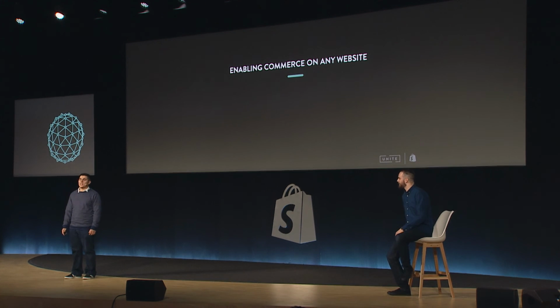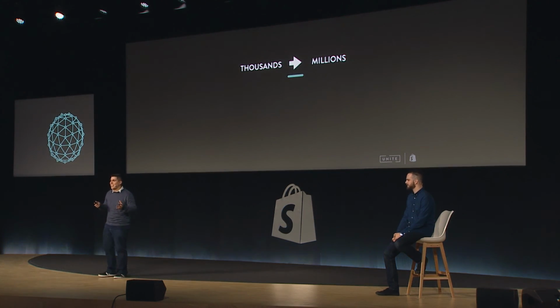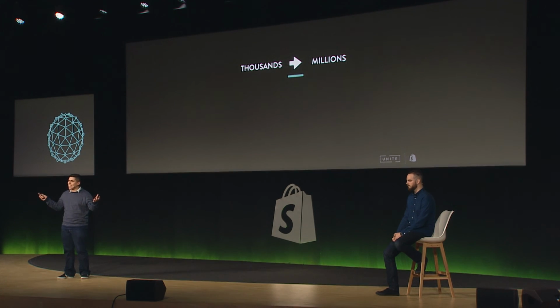So today, we're going to talk about some of the nuts and bolts of enabling commerce on any website, something that we're very passionate about. This is important because, as Monica said earlier, we've got hundreds of thousands of stores selling with Shopify right now, but there's millions of websites out there, and many of them are perfect for commerce. Many of them are ready for commerce, and we want to make this easy, simple, and we want Shopify to enable them and be the best way to do so.